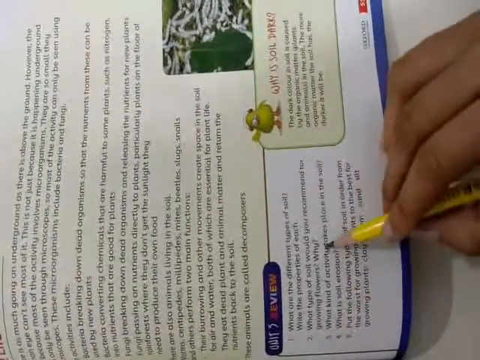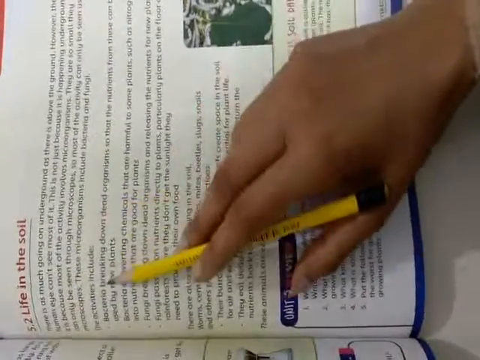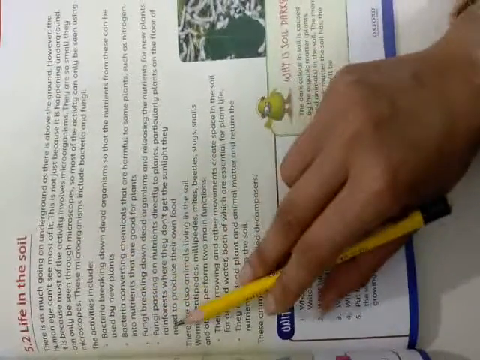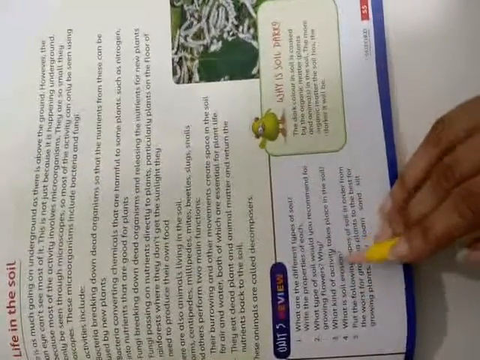Question number 3, what kind of activity takes place in the soil? So the activities that bacteria and fungi do underground. These are the 4 activities that we will write in the answer of this question number 3, what kind of activity takes place in the soil.